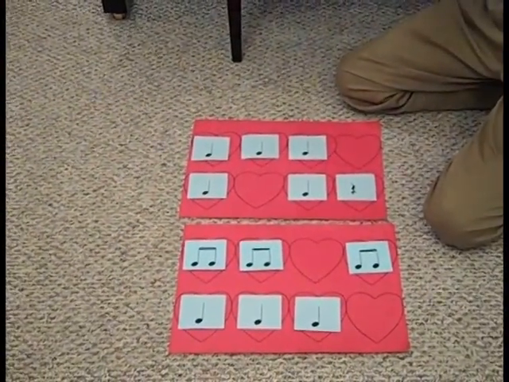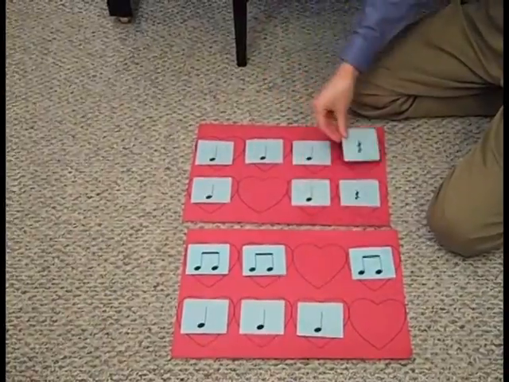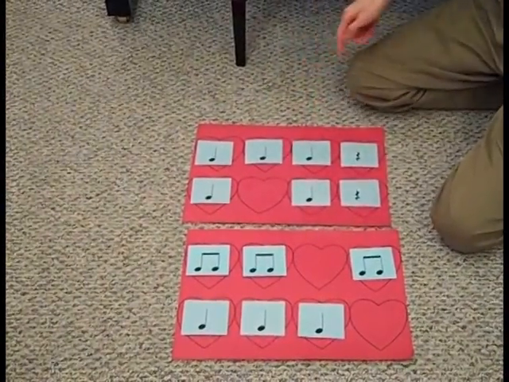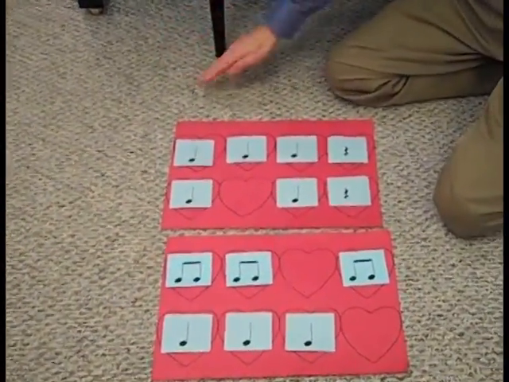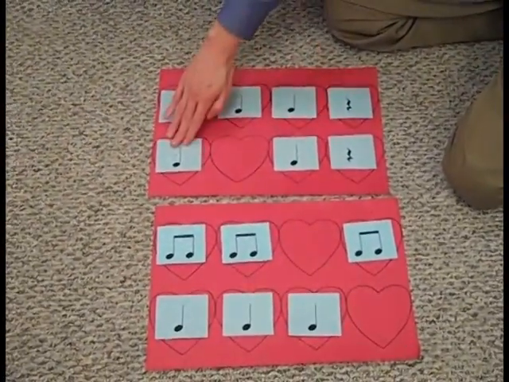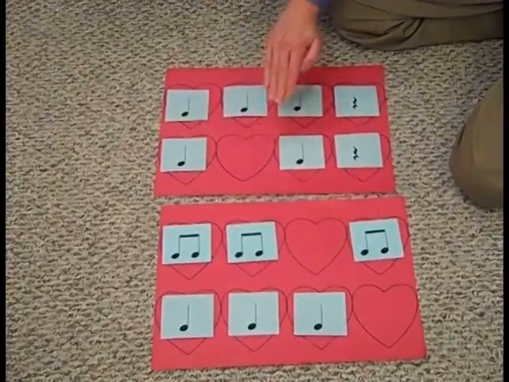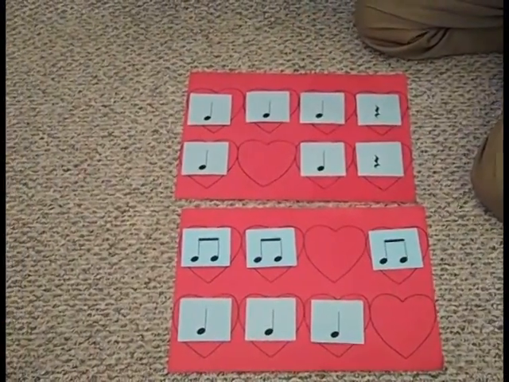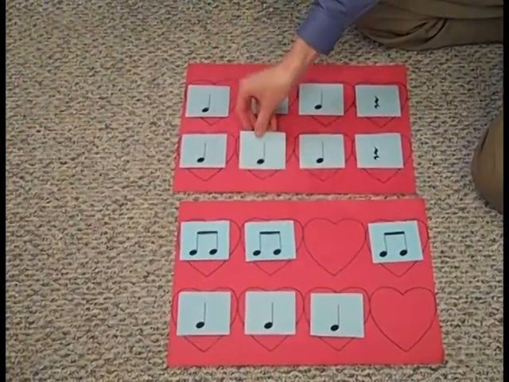If you said a quarter rest, you're correct. Now let's try our song again and look for the missing heartbeats. Hot cross buns. Hot cross. Uh-oh, what goes here? If you said a quarter note, you're correct.